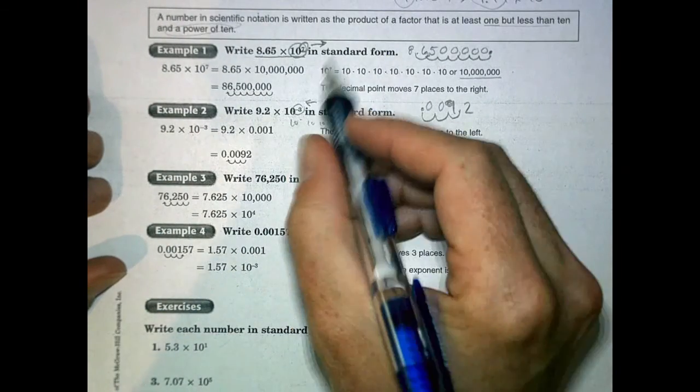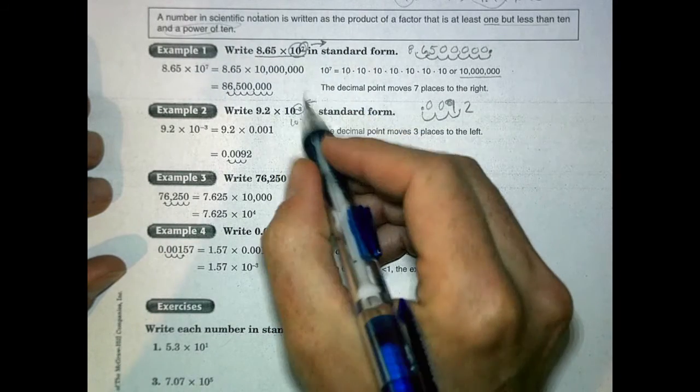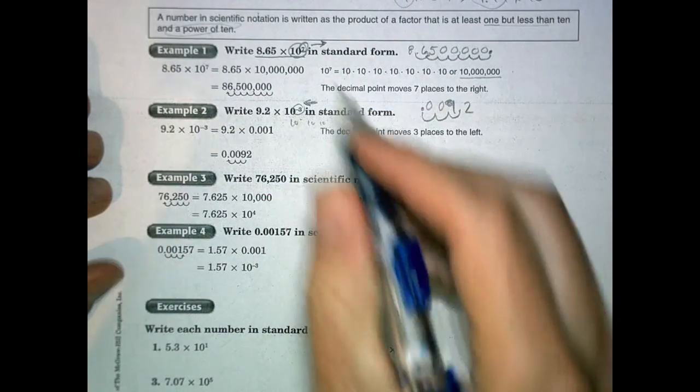So when we're going to standard form, when we have a positive exponent we're moving to the right, and with a negative exponent, we're moving to the left. So positive exponent to the right, negative exponent to the left.